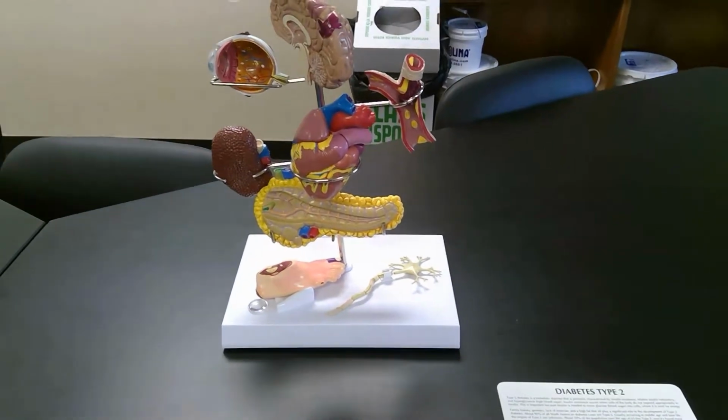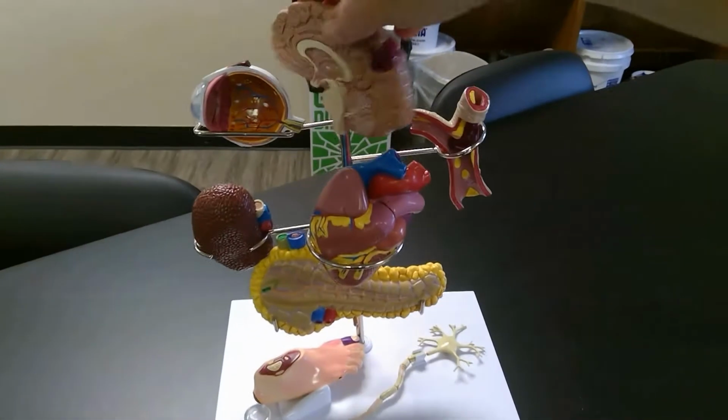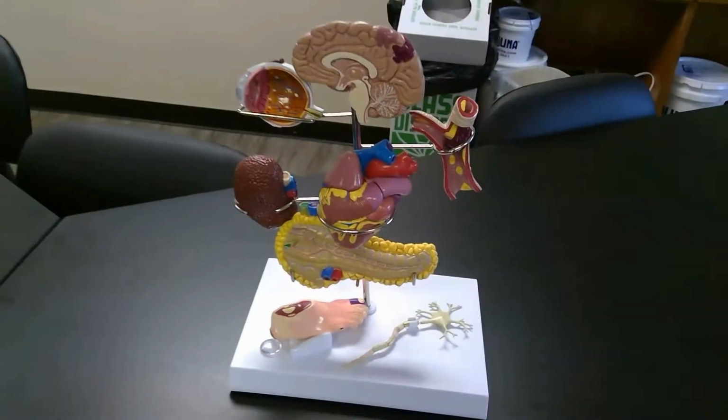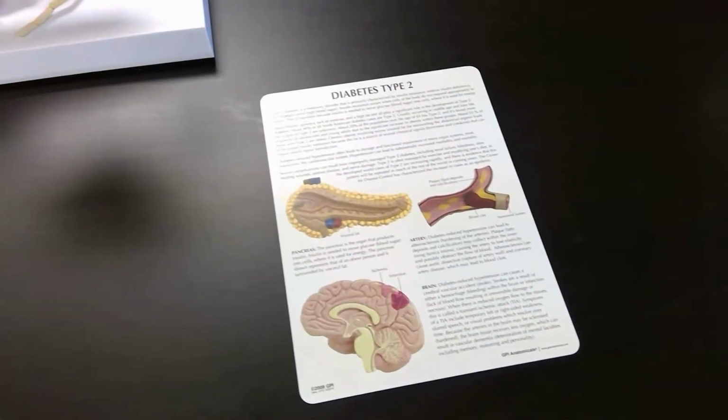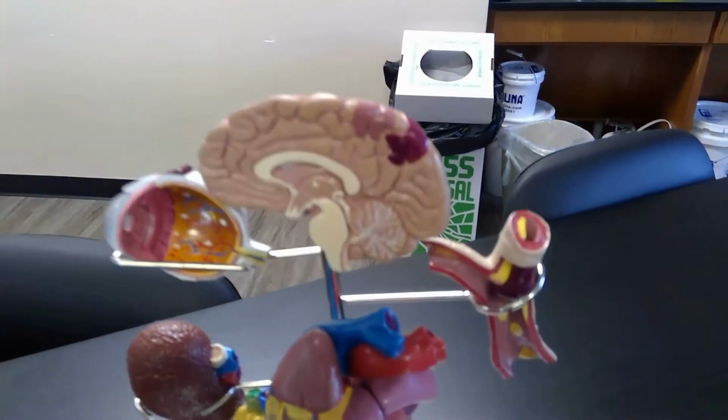Here we have the diabetes model. This shows parts of the body affected by diabetes, and it comes with a little card that explains the effects on the body. So I've included close-up pictures of that card so you can read it, and we'll take a look.